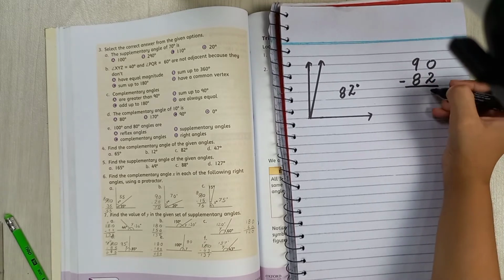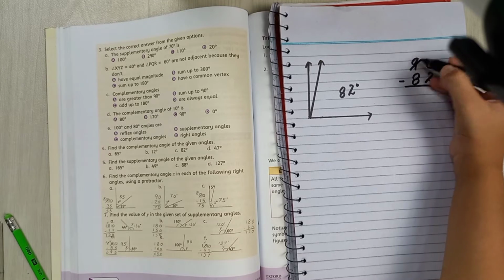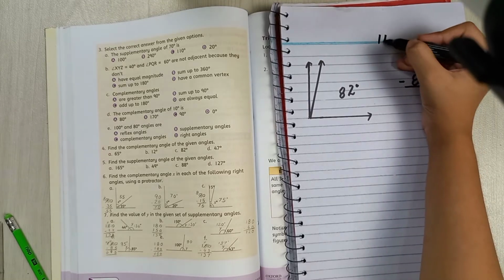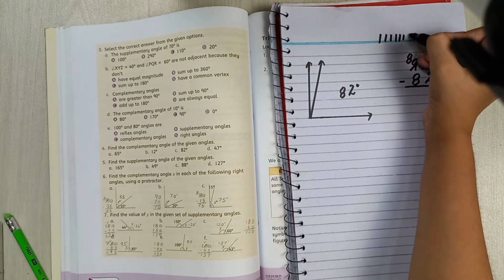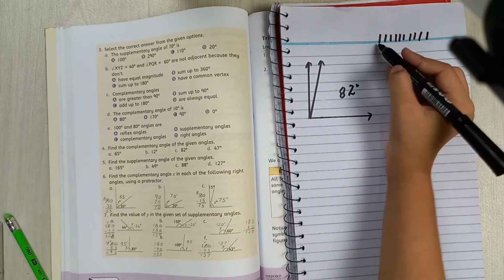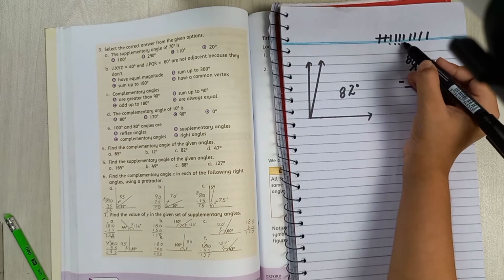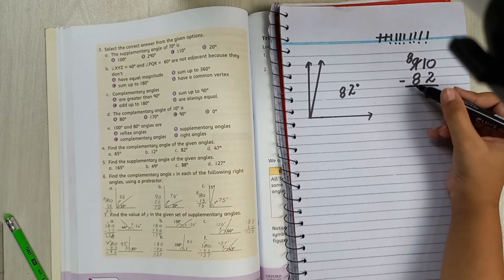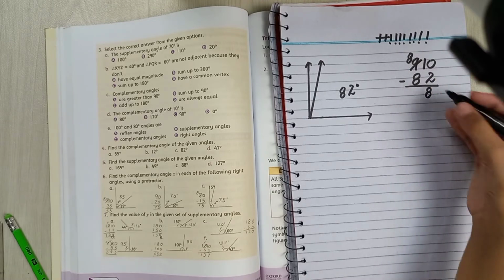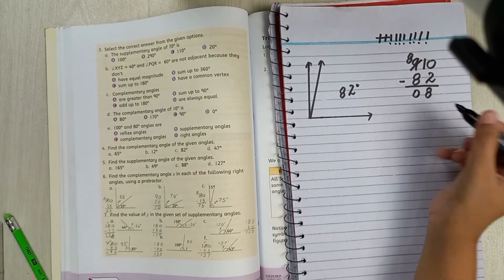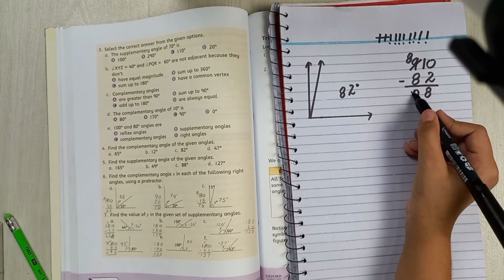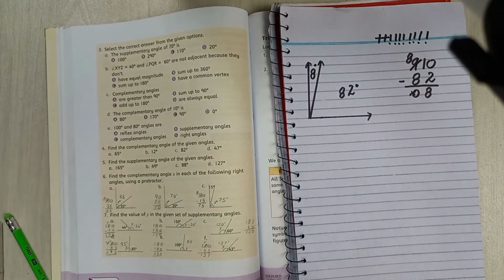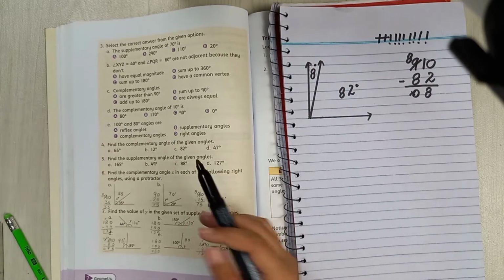Like this. We cannot cut 2 from 0, so we're going to take help. 8 and 10. Now let's cut. 1, 2, 3, 4, 5, 6, 7, 8, 9 and 10. Cut 2. 1, 2, 3, 4, 5, 6, 7, 8. We are left with 8. And you know 8 minus 8 is 0. So we're only going to write 8, not 0. This is an 8 degree angle.